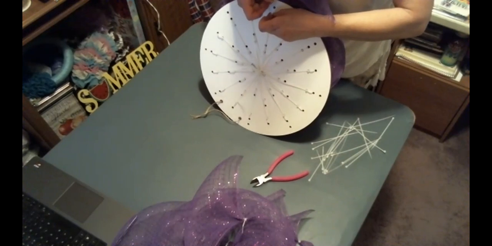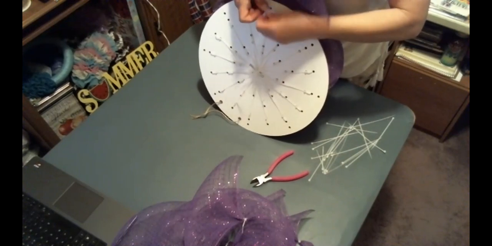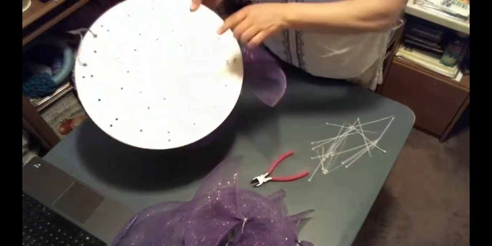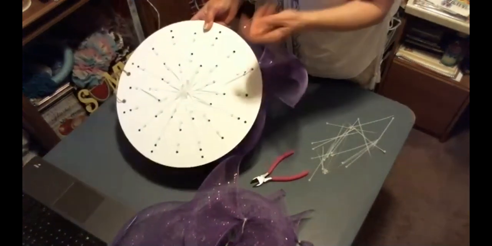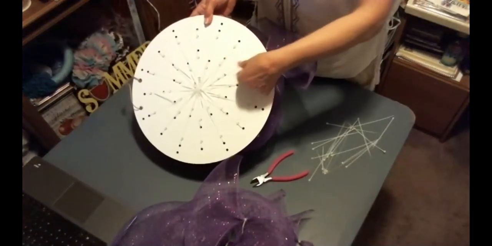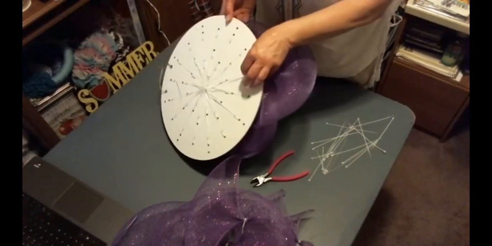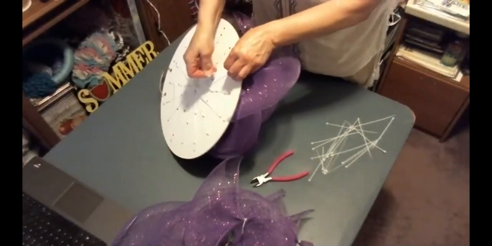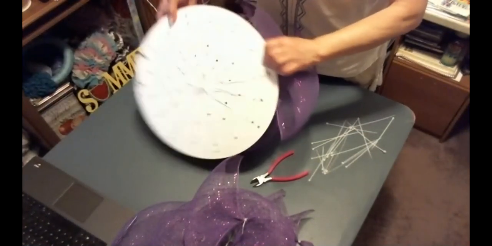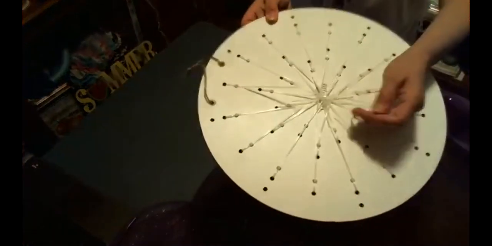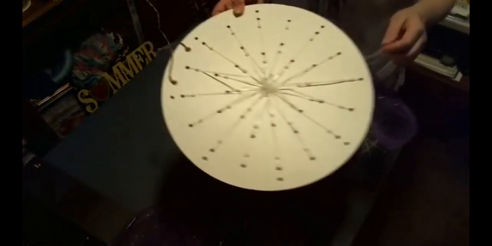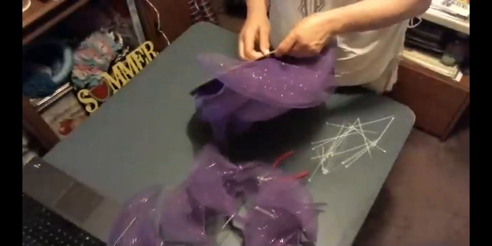And when you're pulling your zip tie, Emily, when you're pulling your zip tie, don't pull your zip tie straight up in the air. You want to pull it toward the center. Like how you see all mine are all kind of going, these are all my zip tie pieces. They're all going toward the center, so you pull it toward the center.